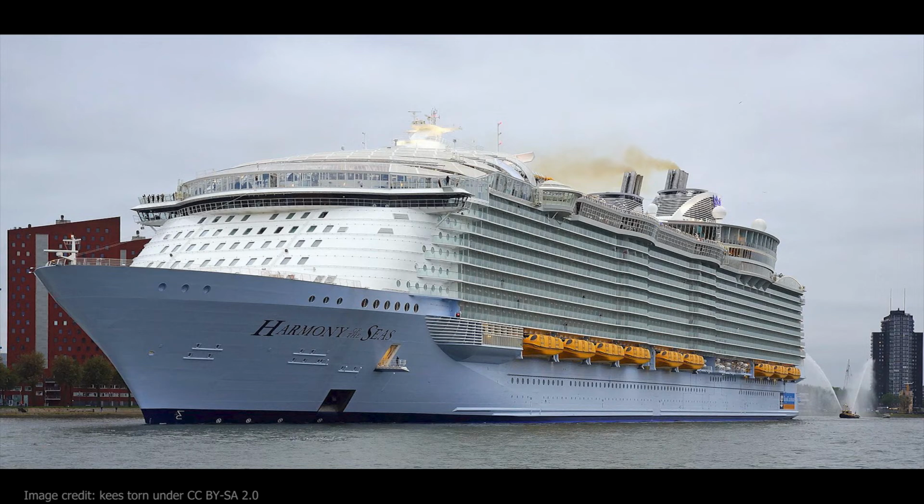This is the Harmony of the Seas, one of the world's largest cruise liners. It can accommodate over 8,800 passengers and crew. You can get an idea of the scale of the ship from the person standing just under the name on the bow. To get the same mass as my glitter ball proton, we would need well over 500,000 of these ships. In other words, protons are very, very, very dense.